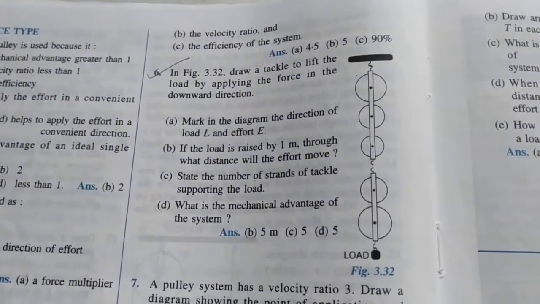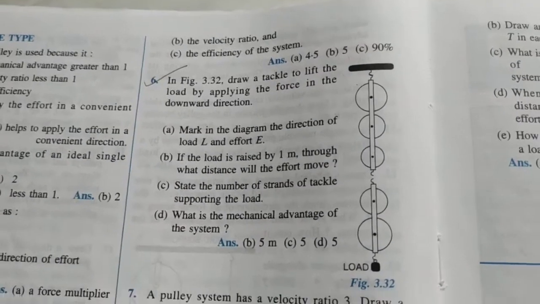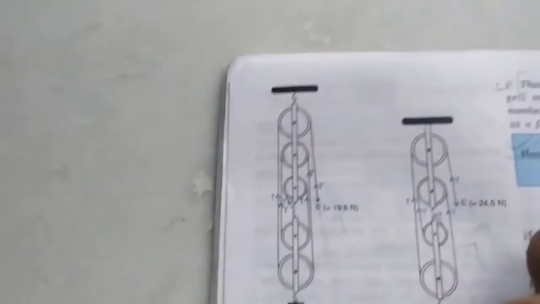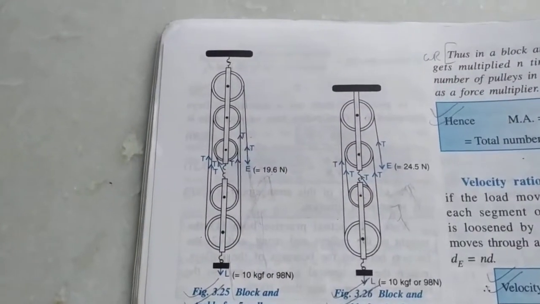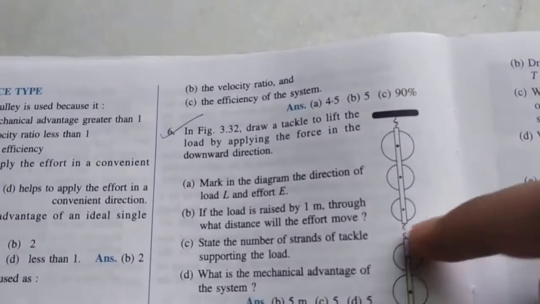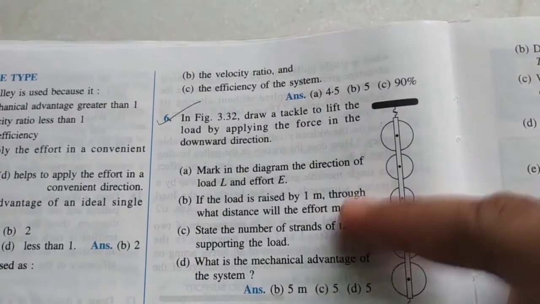Now the sixth sum. First of all, we need to complete this diagram. It's a 5 pulley block and tackle system. So you just have to draw figure 3.25. Make sure you draw all the strings in the textbook itself. Since they've given space, no need to draw it in your tuition book. Just draw it in the textbook. But the solving of B, C, D part has to be done.